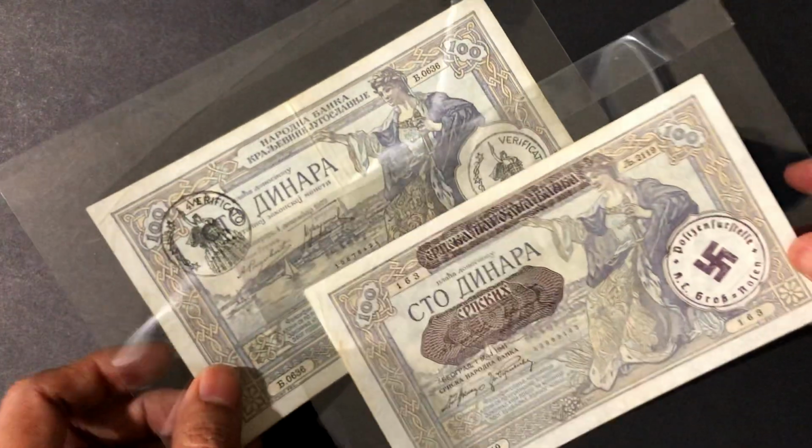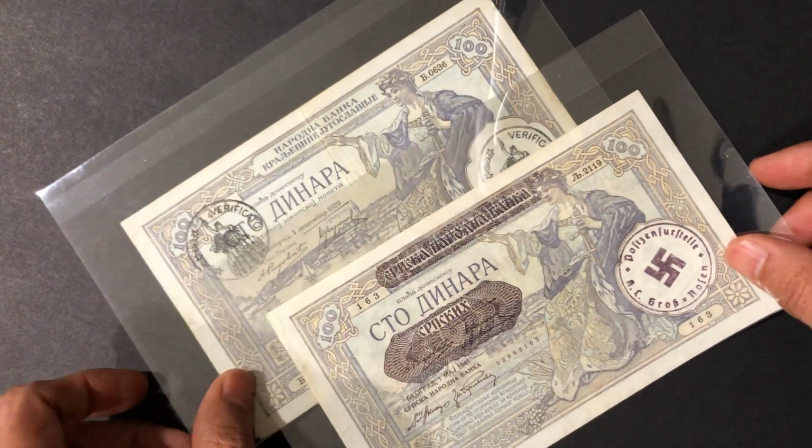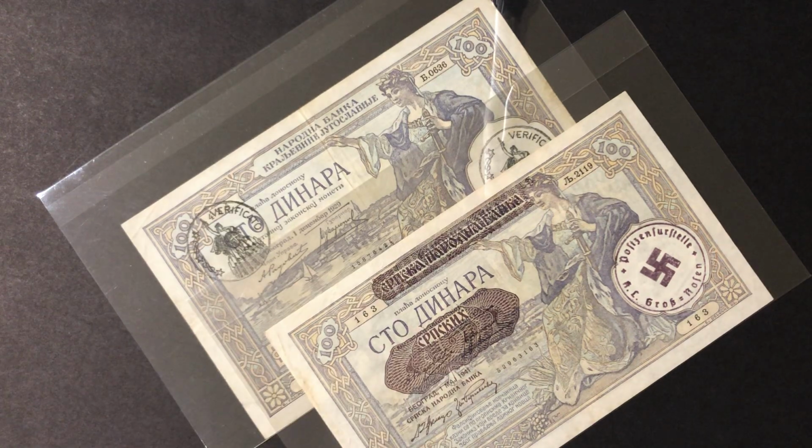Other reasons for overprints is during wartime occupation. So when forces move into an occupied territory, one of the first things they do is they want to control the money, because if they control the money, they control the land, they control the people.